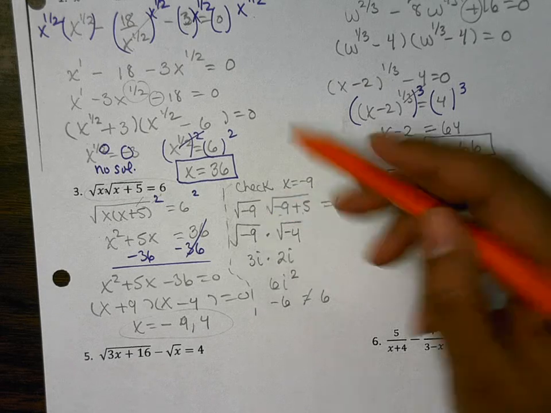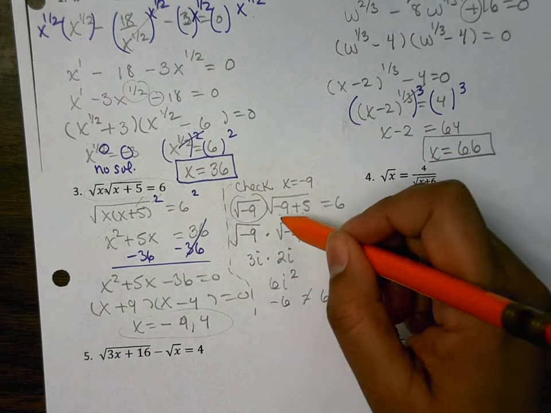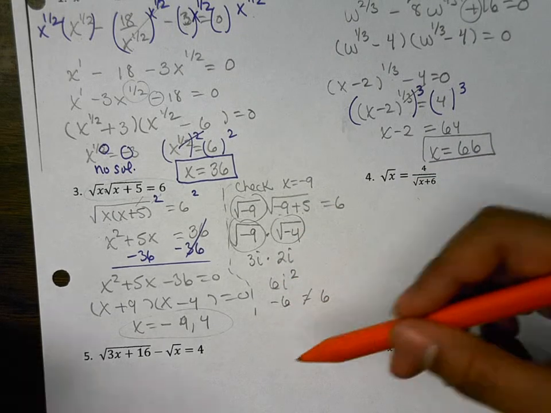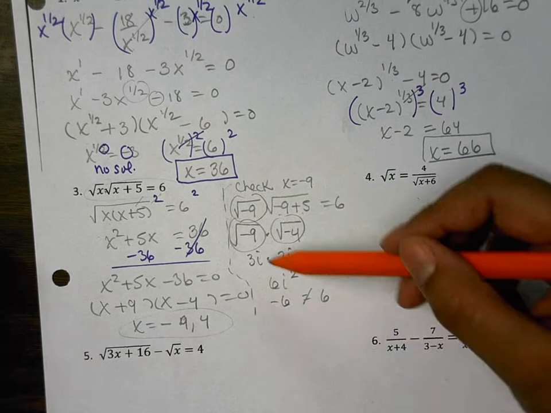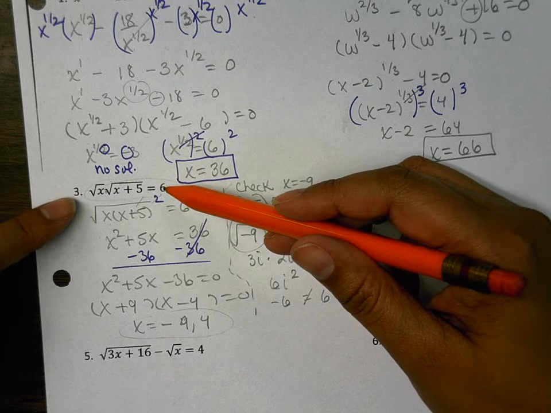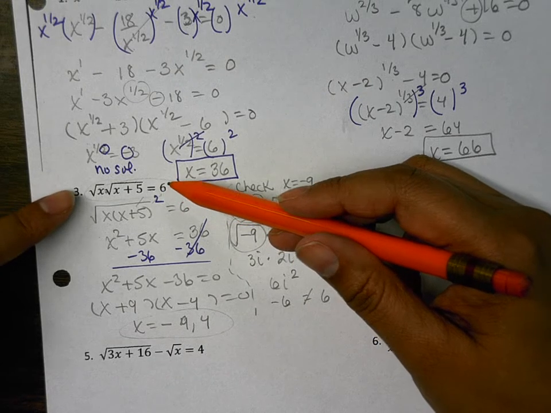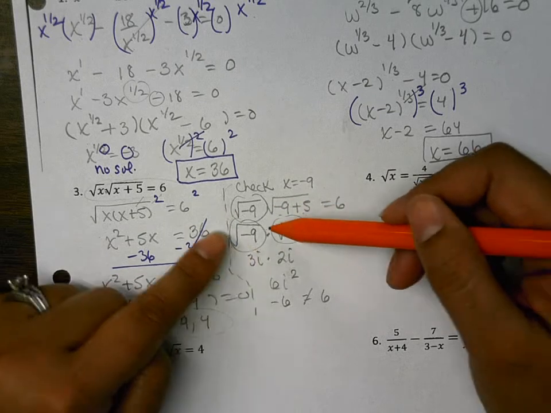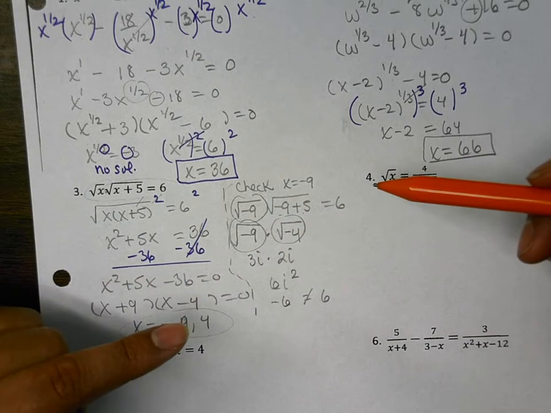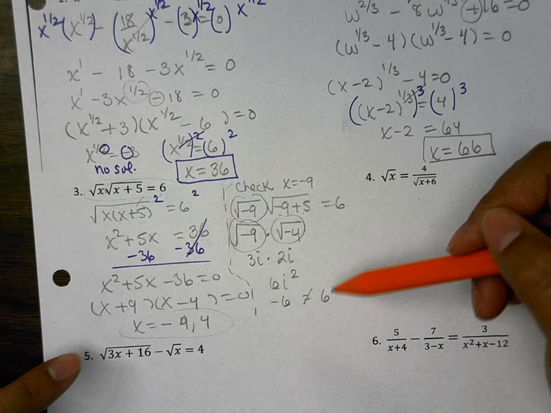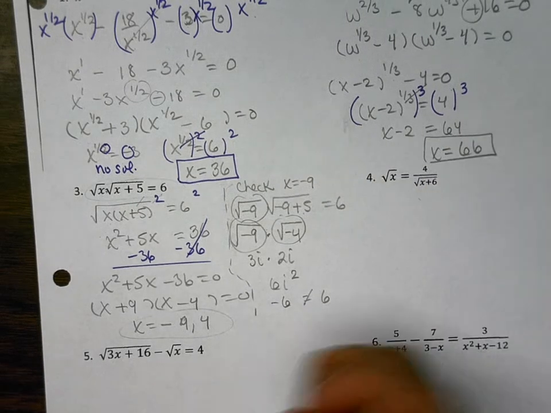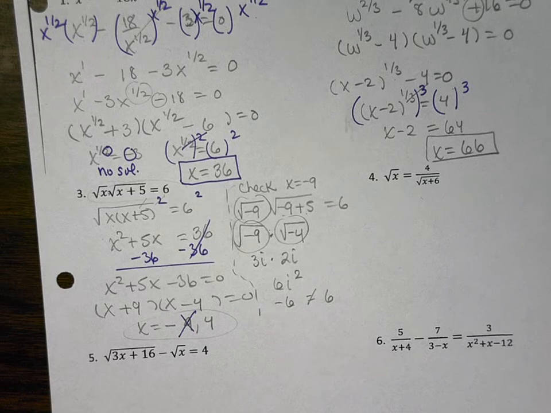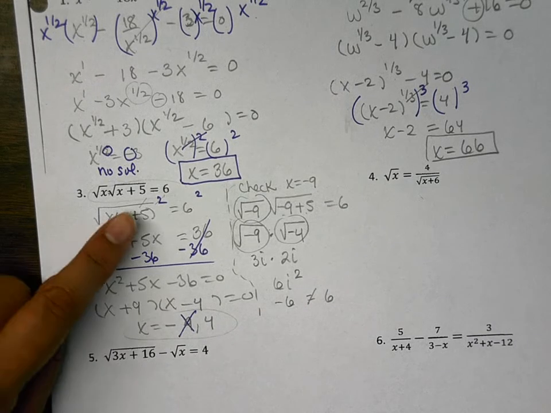So, a few things you know. When you're checking and you're plugging in, if you end up with the square root of a negative, is it going to work? No. You can go through and use the i's and check it, but whenever you plug into your original problem, before you multiplied, before you move things around, if you end up with 1 or 2 square roots of negatives, it's not going to work. So, is negative 9 a solution? No.